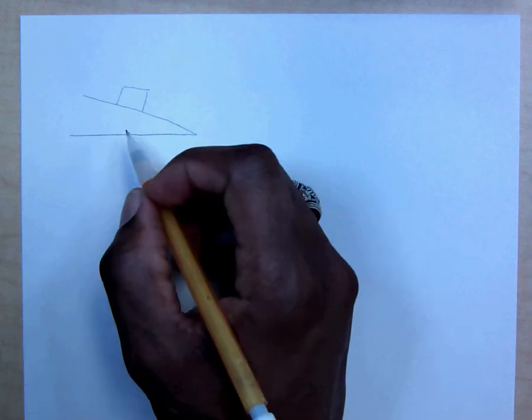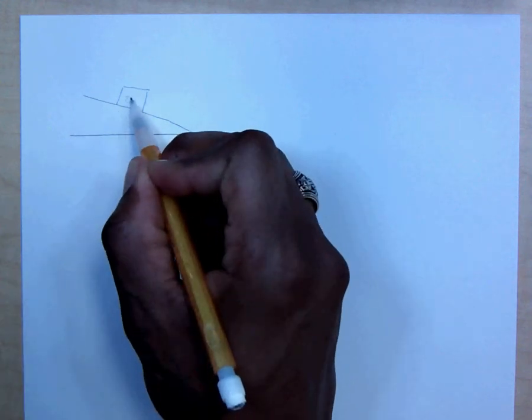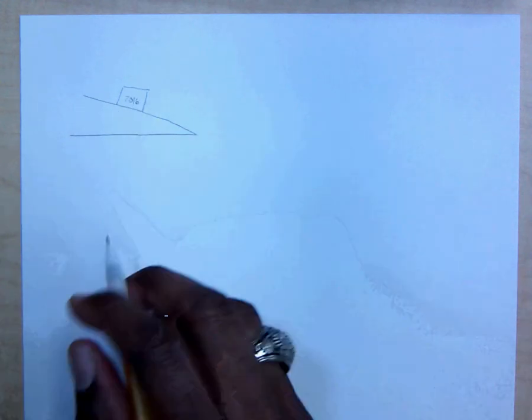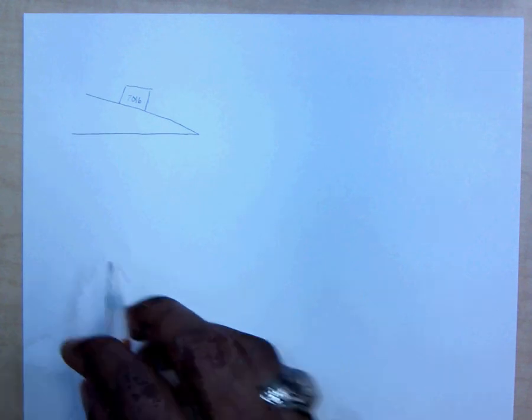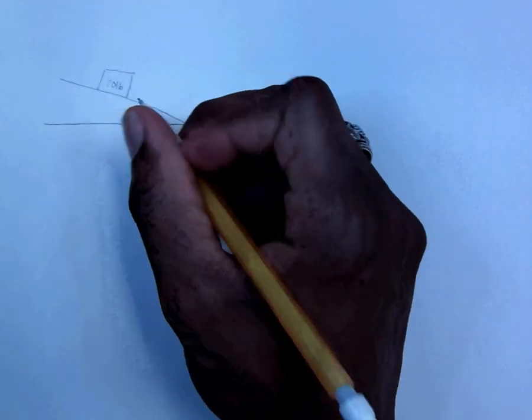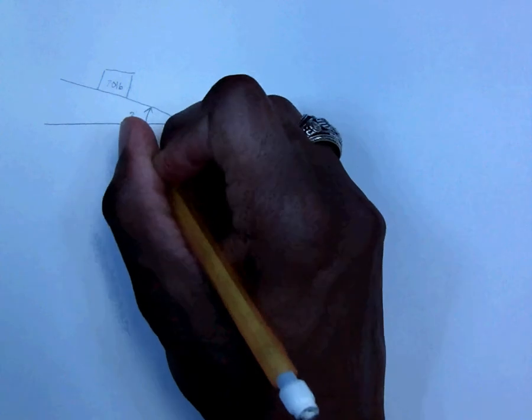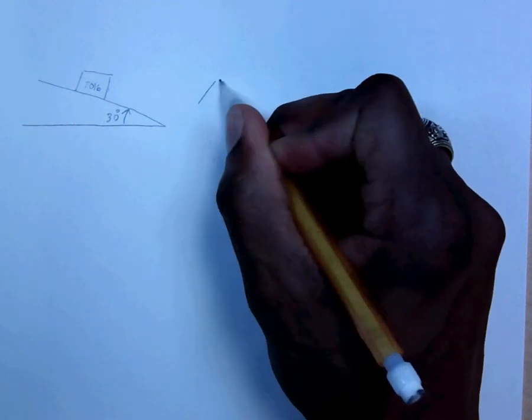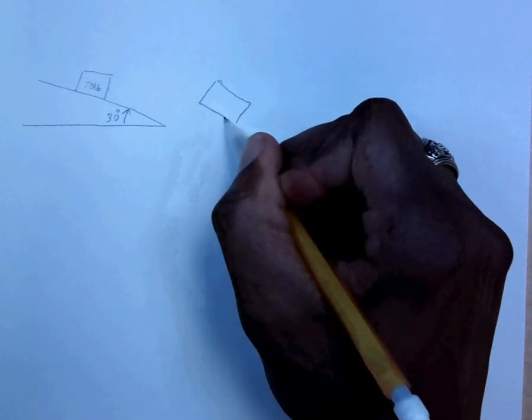Alright? So we're going to assume for our purposes that our box weighs 70 pounds. Let me zoom in a little bit to make sure you can see that. Our inclined plane is at an angle of 30 degrees. First of all, we need to draw a free body diagram of this box and what's happening to it. Here we have our box on the slanted surface. So there's the inclined plane there.